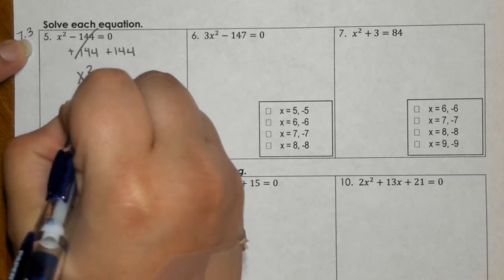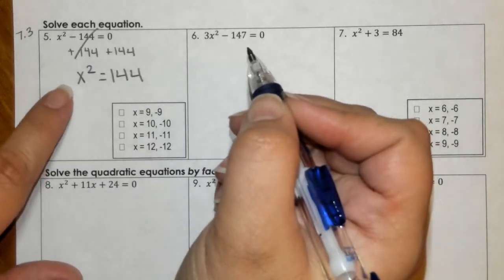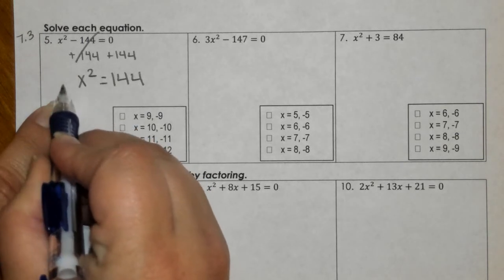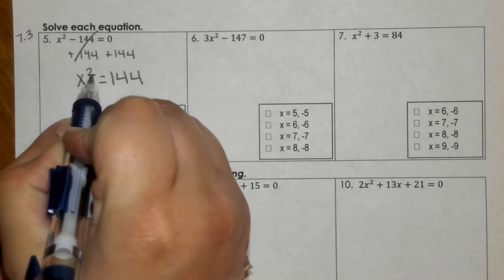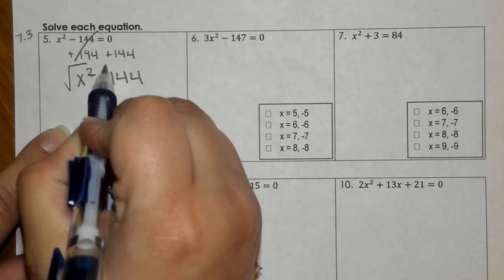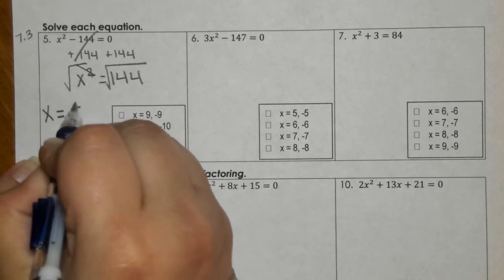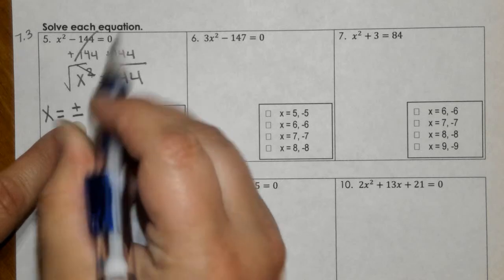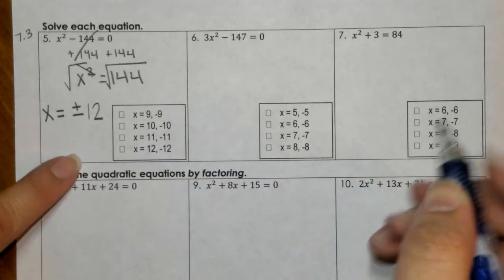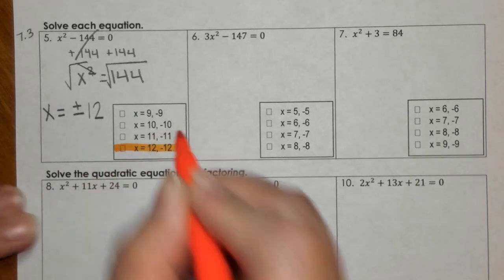So x squared equals 0 plus 144 is 144. Okay, there's nothing to divide by. There's no number in front. So then the last step is to square root both sides to get rid of that exponent too. And when we square root something in an equation, we put plus or minus. And the square root of 144 is plus or minus 12. So that would go with the last choice.